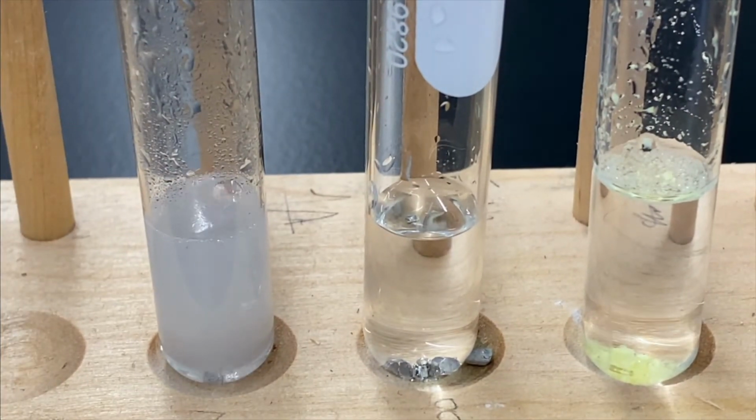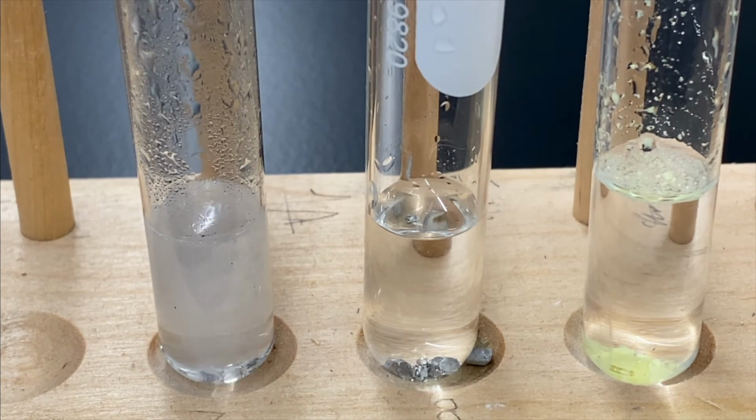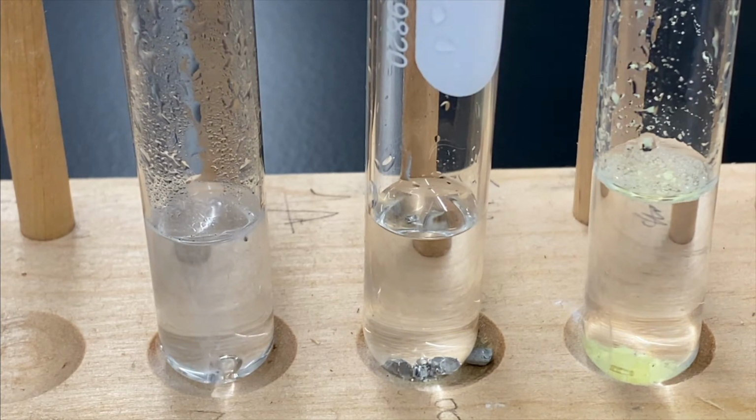Well, that magnesium's definitely going a lot faster. Absolutely. Aluminum, I can see some slight bubbles. Yeah, they're there. Sulfur? I don't really see anything. I'm not seeing anything. Our magnesium's almost gone.